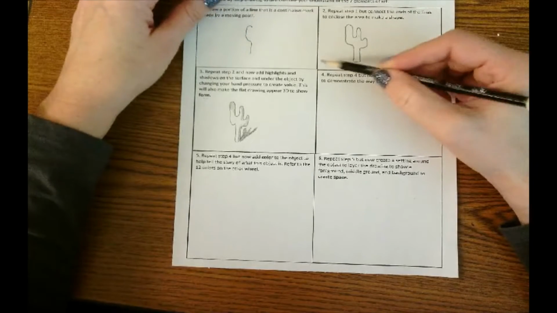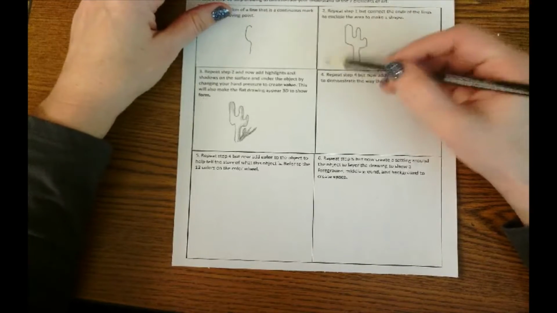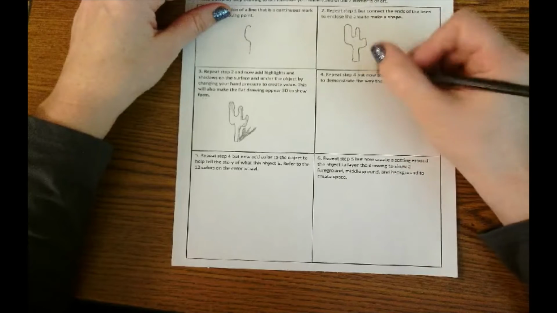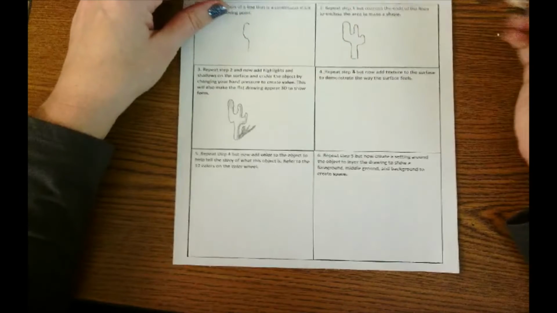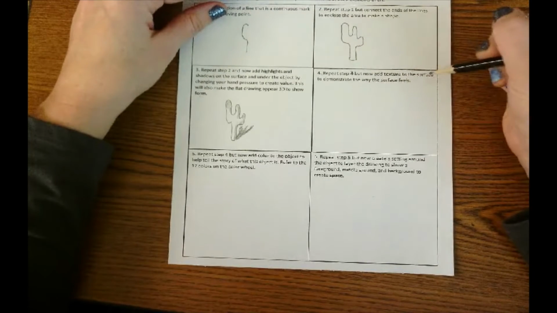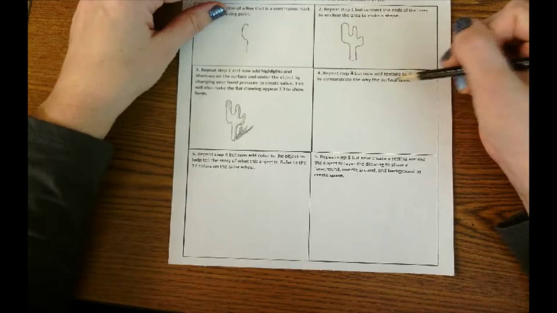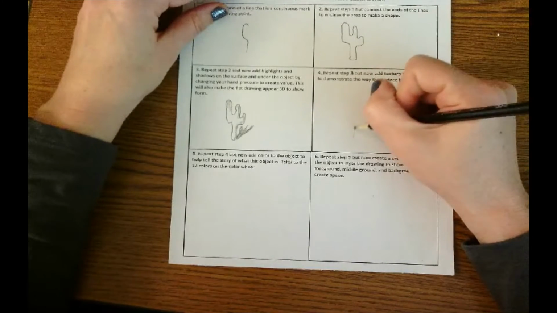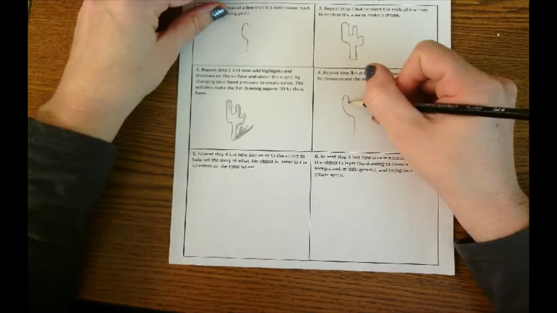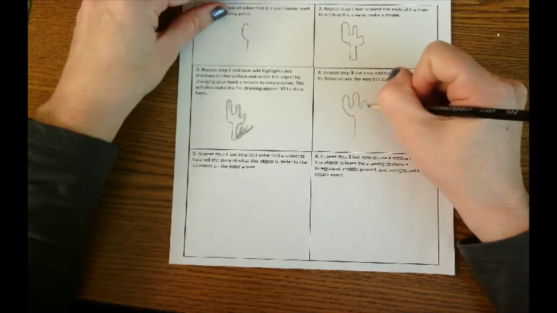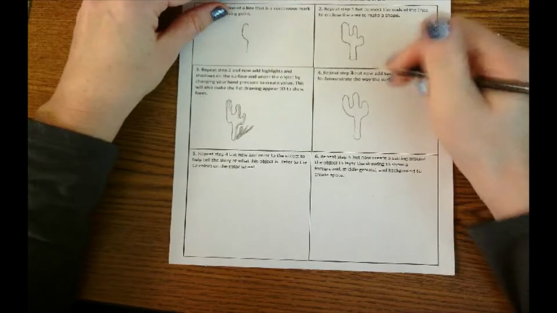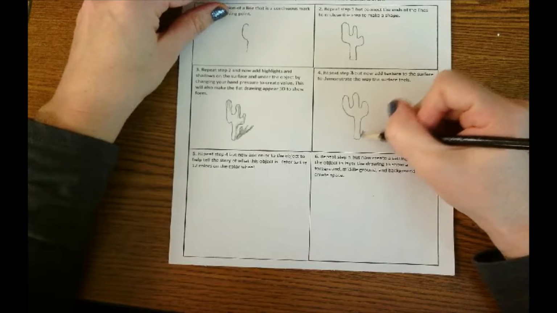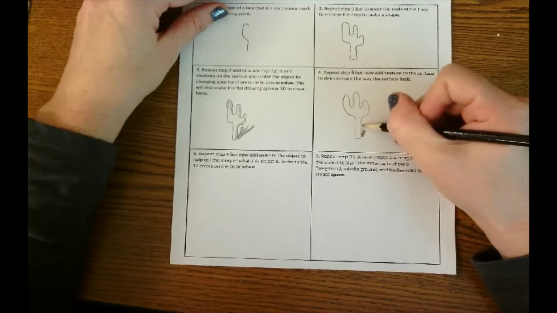Okay, step 4 says to repeat step 3, that's a typo, but now add texture to the surface to demonstrate the way it feels. So I'm going to repeat this process. Okay, I'm going to get my shadow on the ground because everything I drew in the previous box should still be visible.